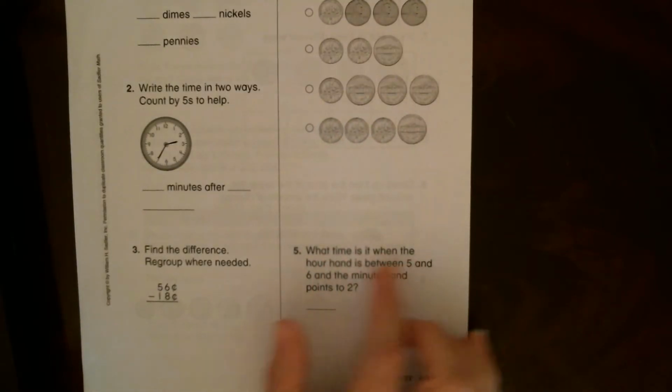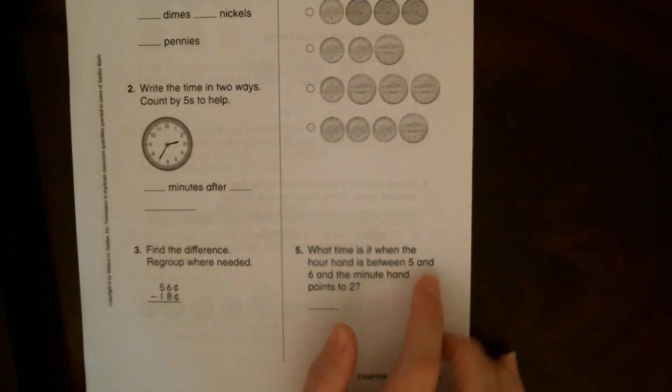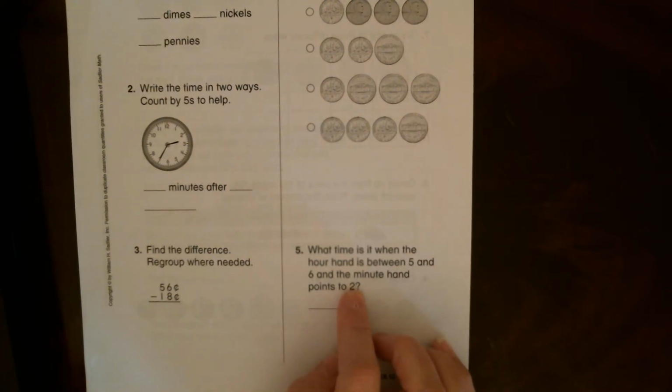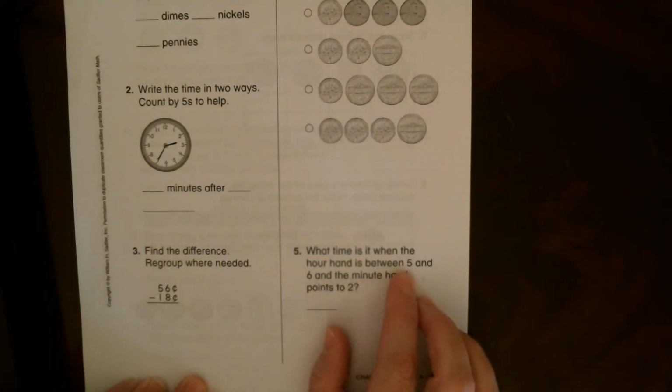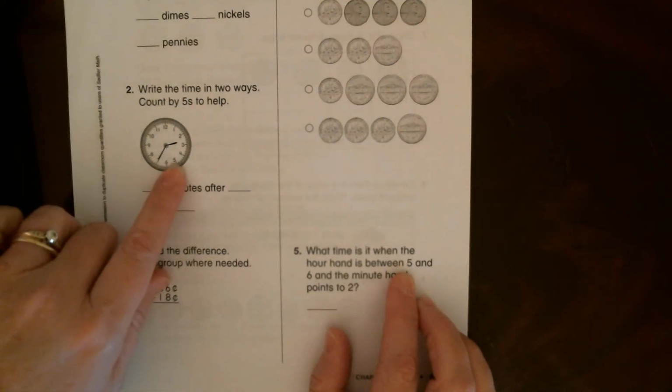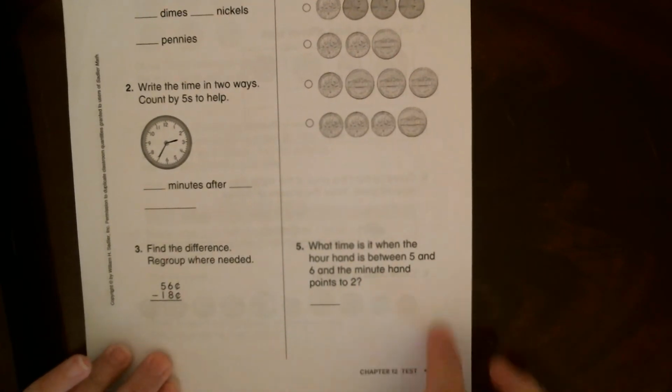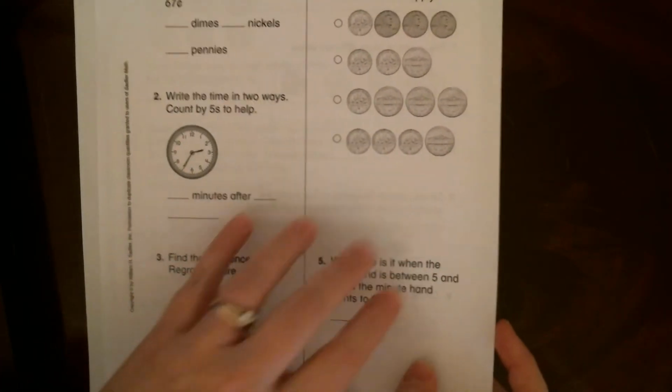What time is it when the hour hand is between 5 and 6 and the minute hand points to 2? Okay, I sent that practice clock home on Friday. You may want to get that out. Make sure that you have that and practice and look and see and draw it. The hour hand is between the 5 and the 6, and the minute hand is pointing to the 2. If you need to draw your own clock here, that's fine. Remember, you're welcome to write on the test.